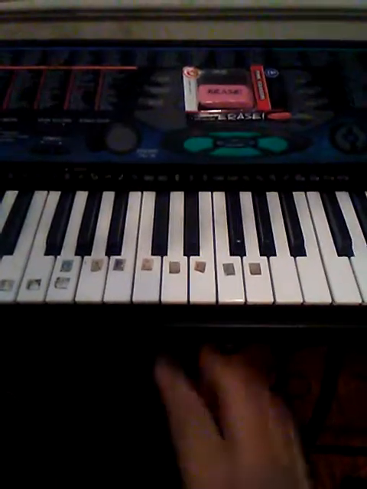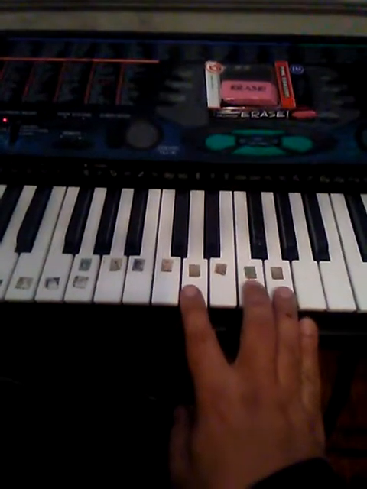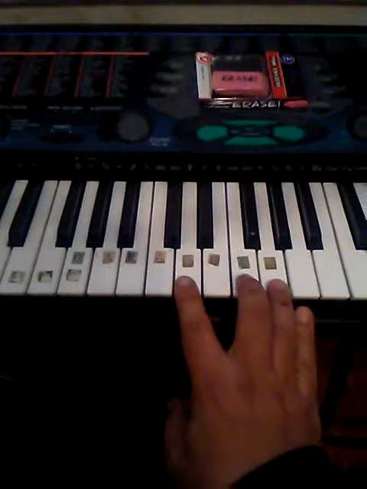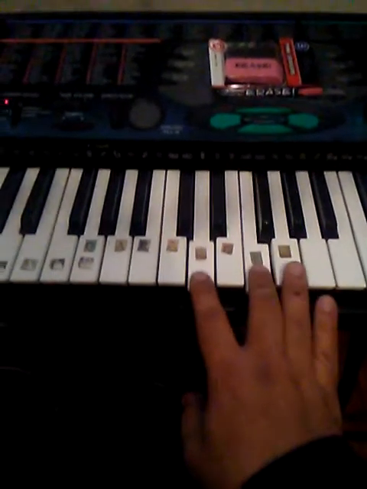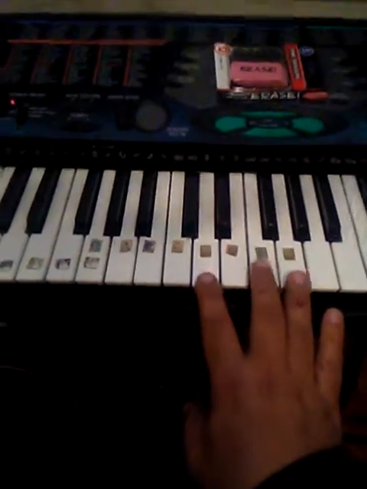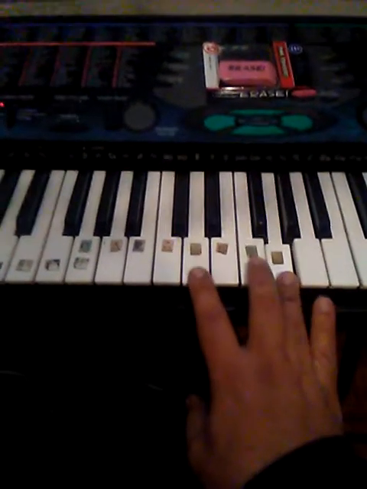But going back to that explanation, let's listen very closely and see what's the difference between these 2 lines. Let's make that the line.